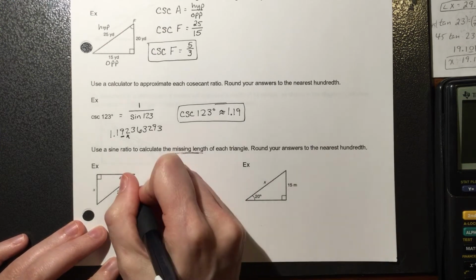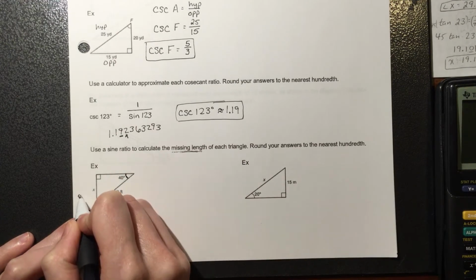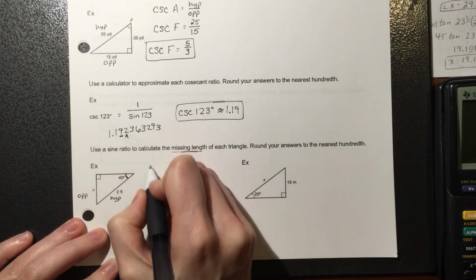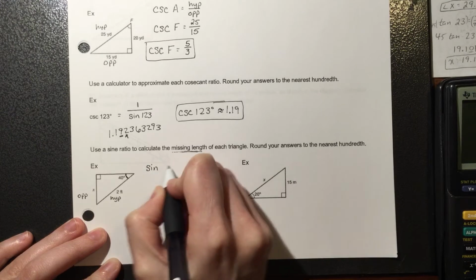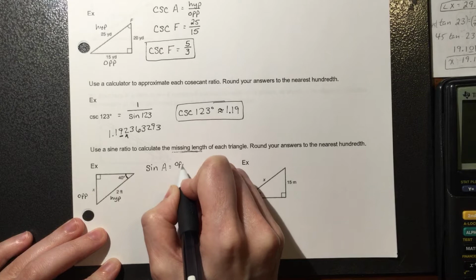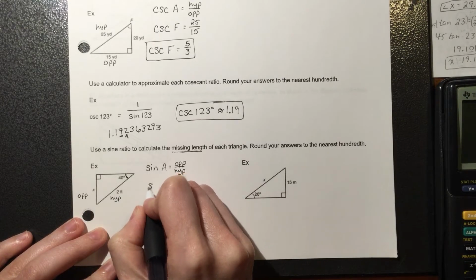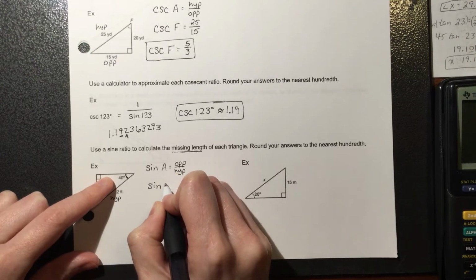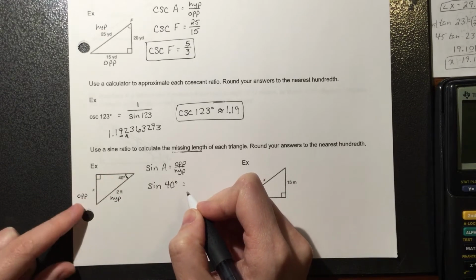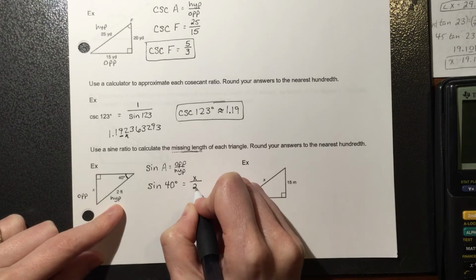So looking at this one, here's the reference angle, and if we look at the sides that we've been given, this one's opposite, and this is our hypotenuse. So our sine rule, sine of an angle, is going to be opposite over hypotenuse. It's going to use those two sides. So in this case, we're doing sine of 40 degrees, which is equal to the opposite, which is x, over the hypotenuse, which is 2.